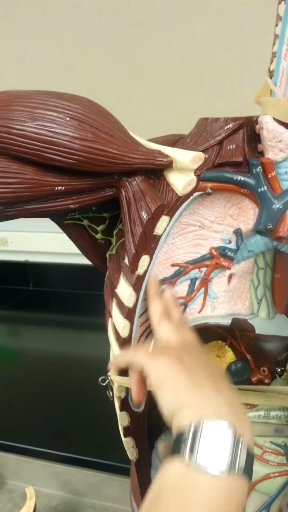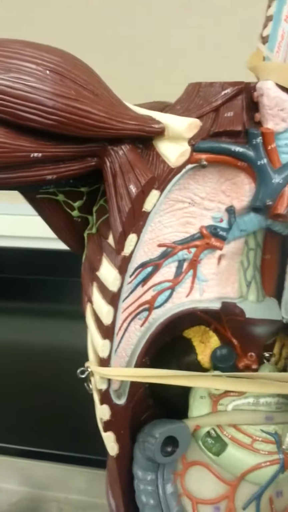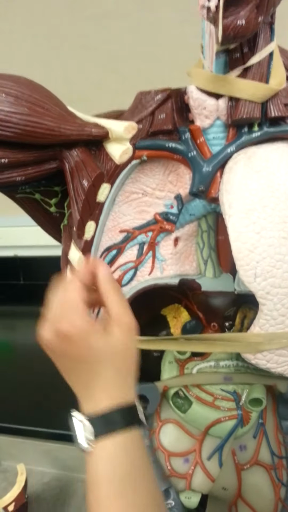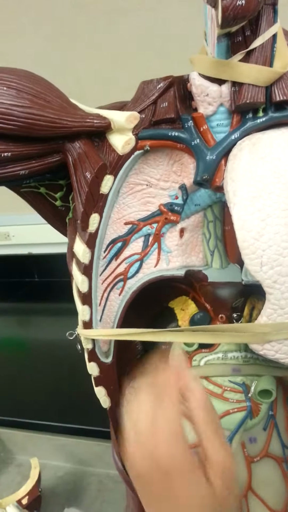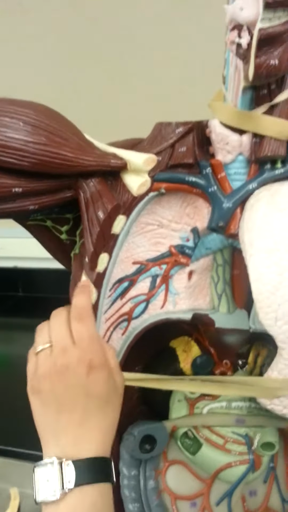So visceral, parietal. It's like having clothing inside and outside, but it's the same thing. This is the inside clothing and this is the outside clothing. The inside is the visceral pleura and the outside is the parietal pleura.